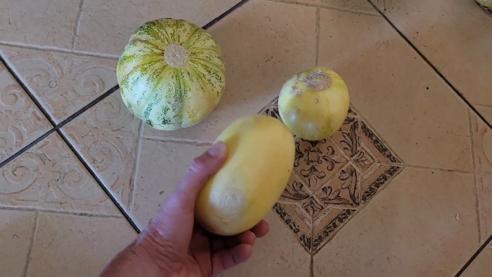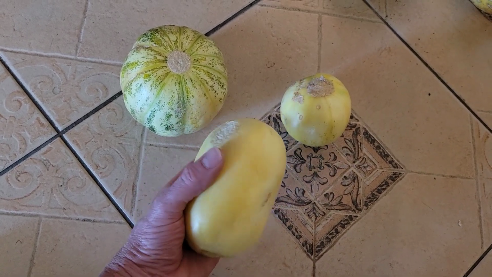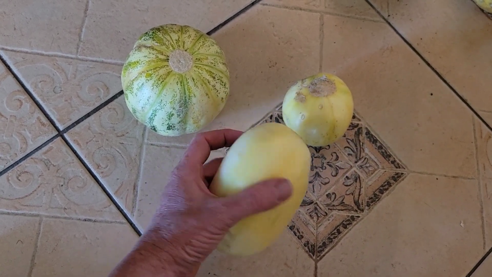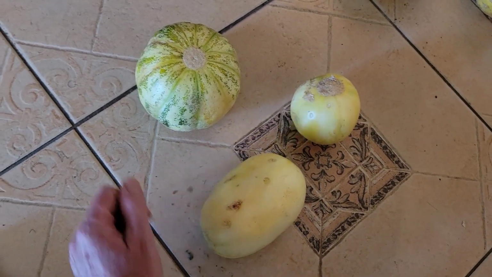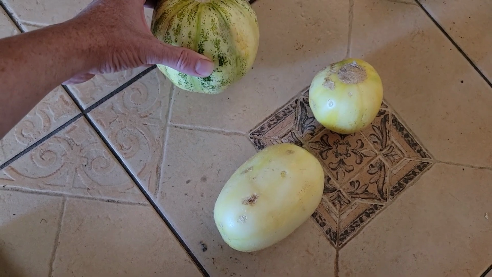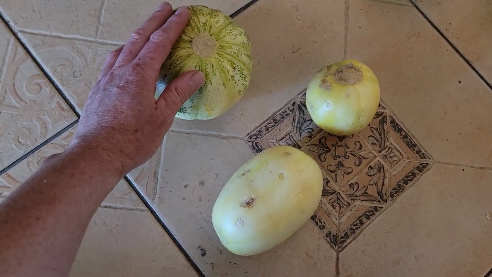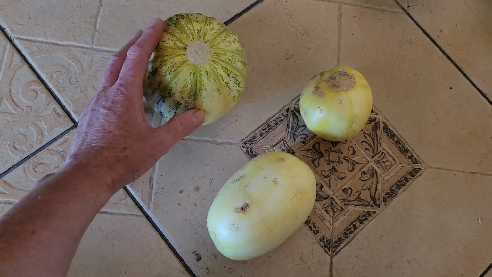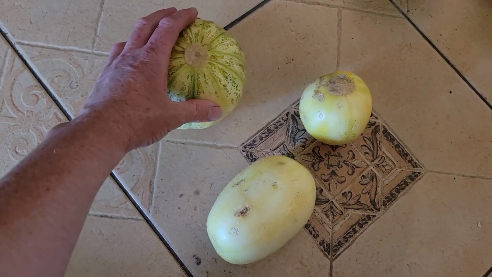And here we've got some, yeah, this is light green, no splotching, and more cylindrical before it got all ripe. It was just a cylindrical fruit. So let's say I just want this light green, round with splotching. So then I save this, the seed of this one, and so we're into the next generation.